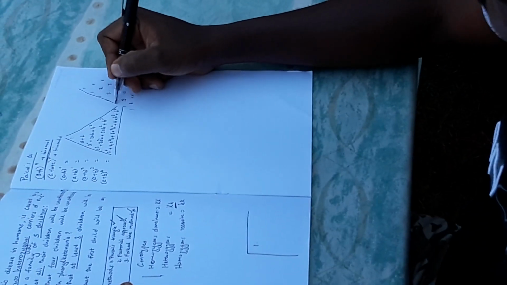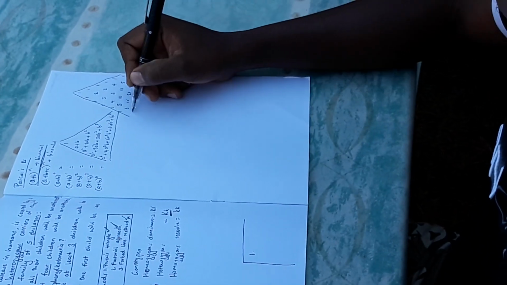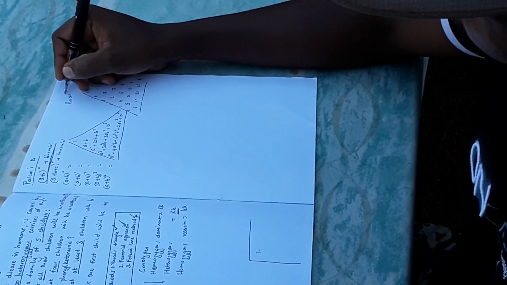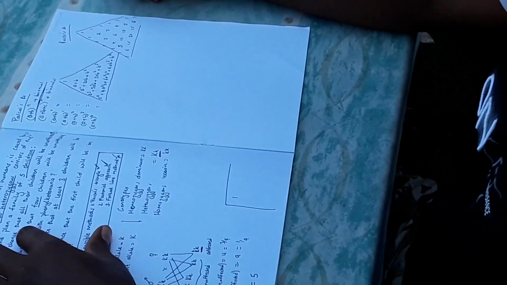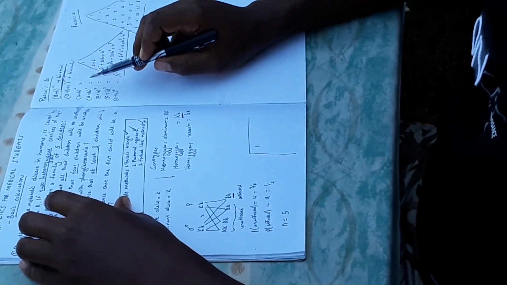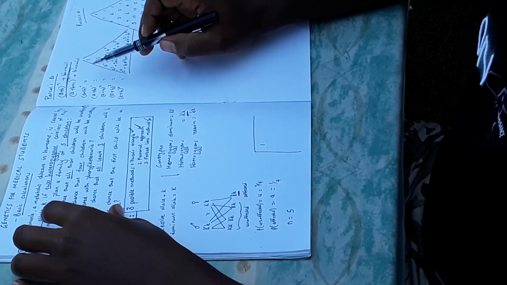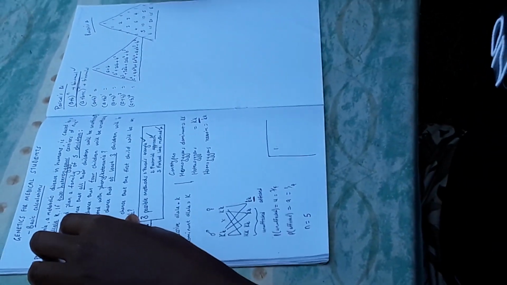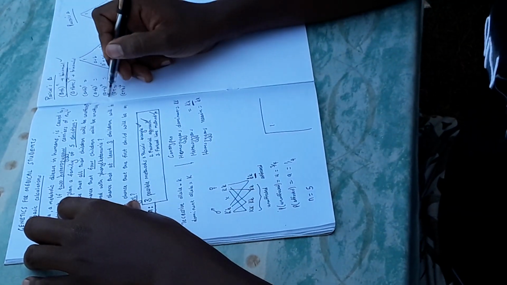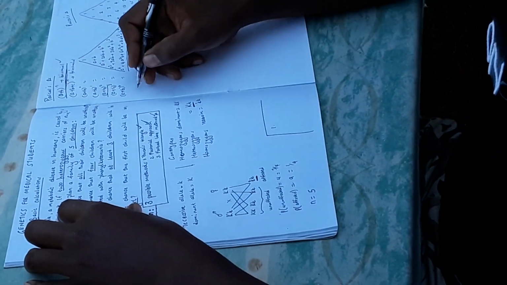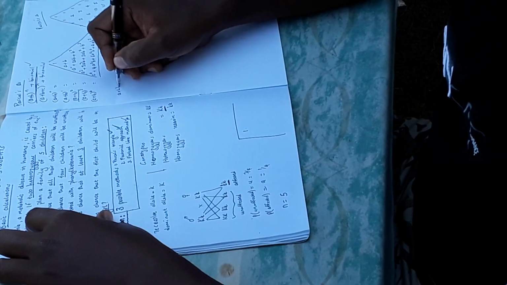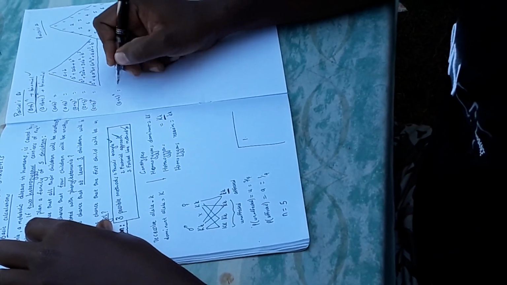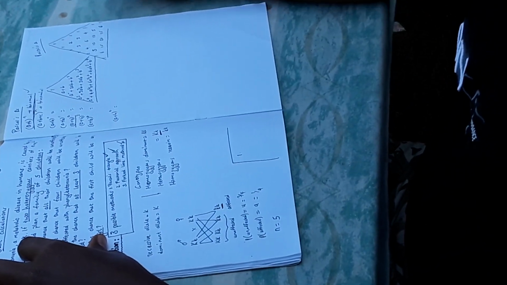The triangle formed here by these coefficients is called Pascal's triangle. It's used to expand expressions of the form (a + b) to the power n, binomial expressions. For example, let's try (a + b) squared using Pascal's triangle.